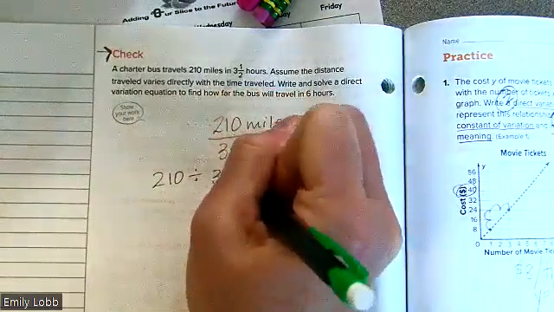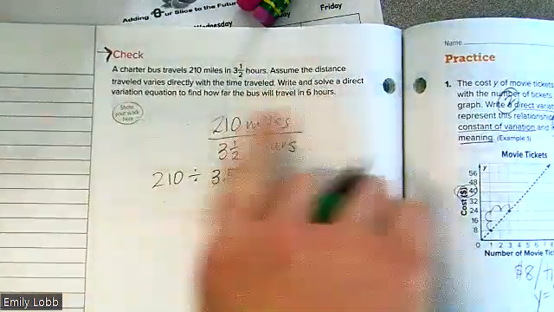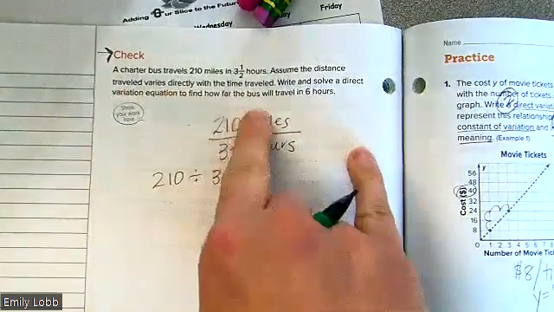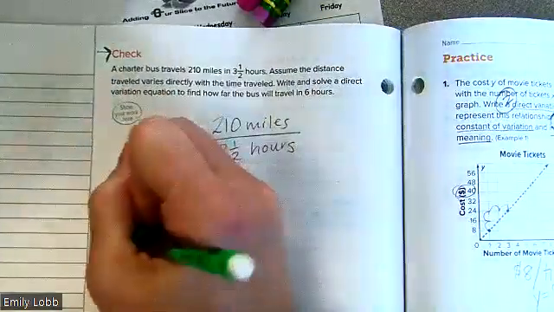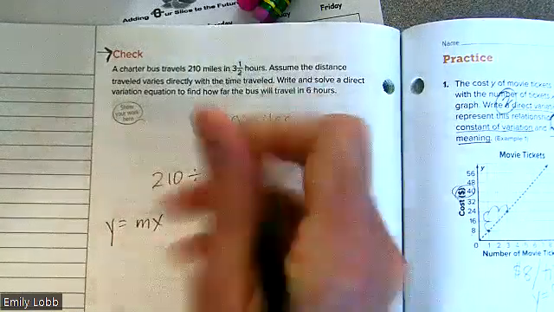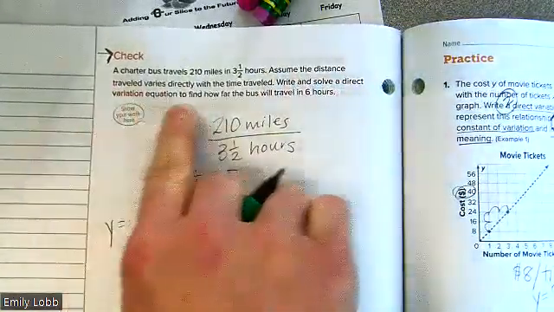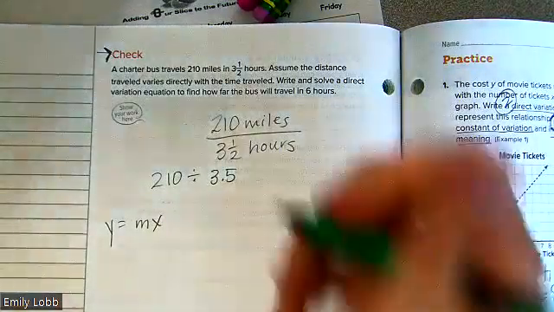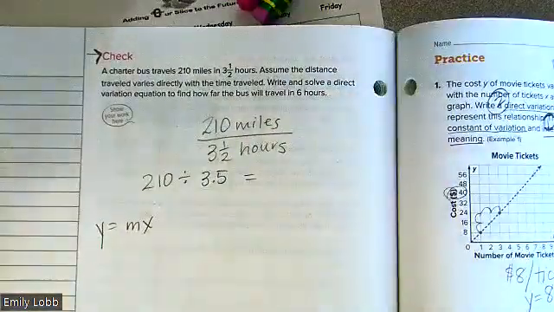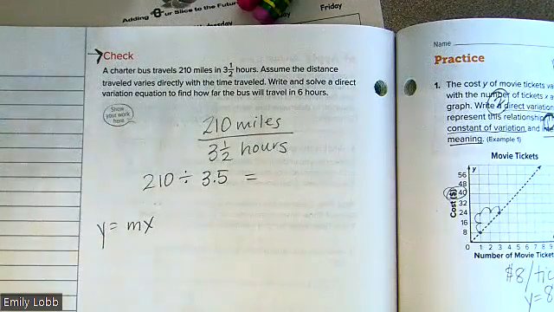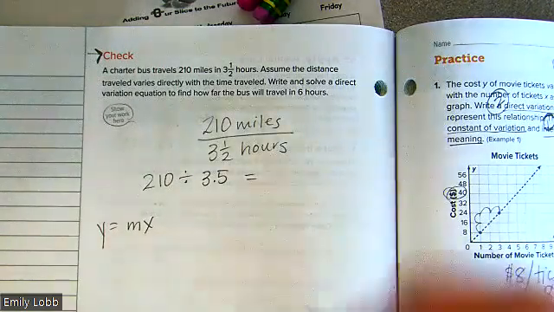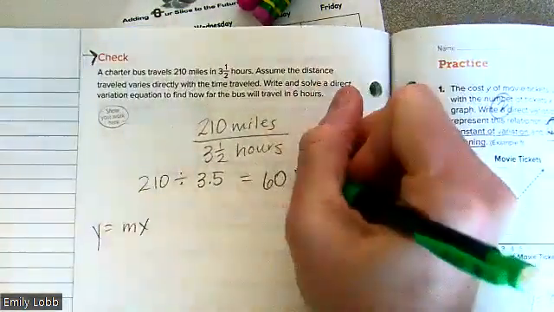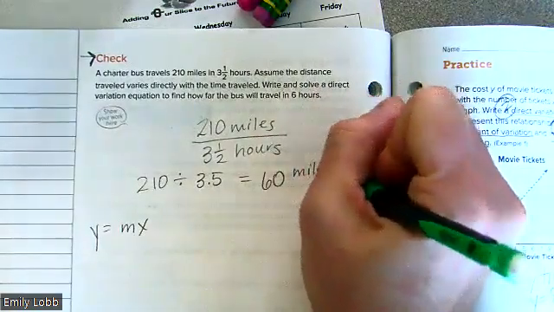divided by 3.5. Assume the distance traveled varies directly, which means we can use our y equals mx. Write and solve a direct variation equation to find out how far the bus will travel in 6 hours. So our unit rate is how many miles per hour? What's 210 divided by 3.5? What'd you get? 60. So this was 60 miles per hour.